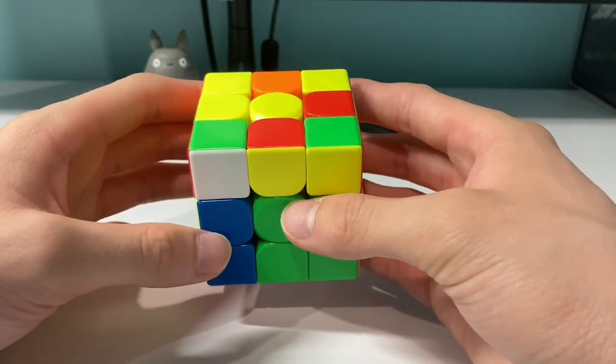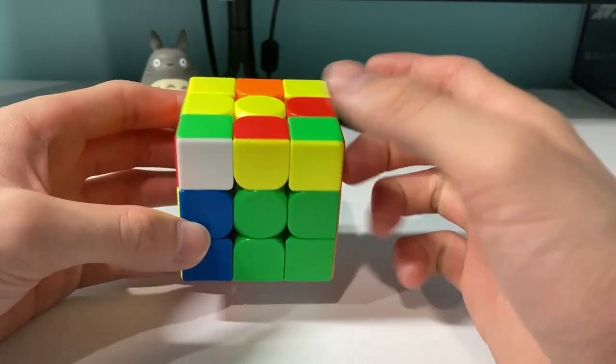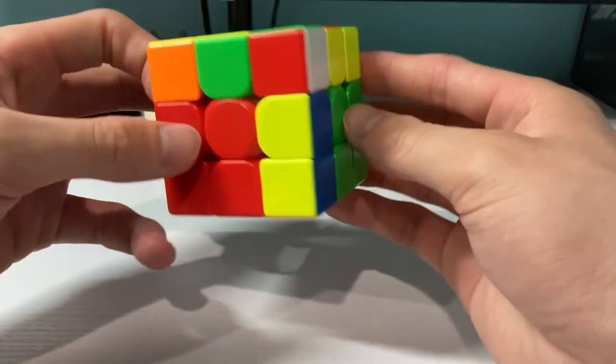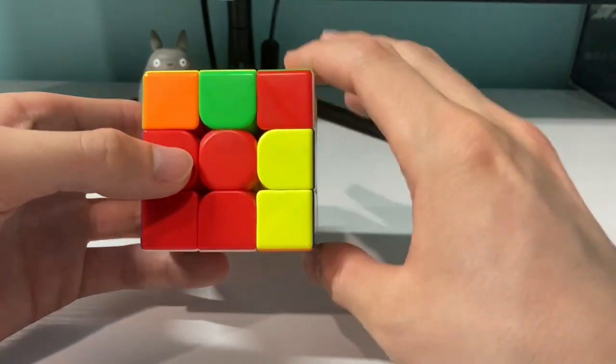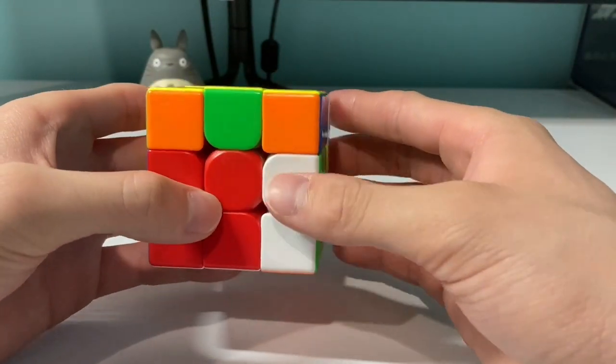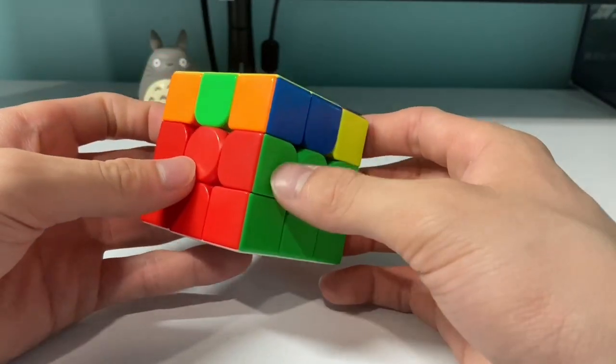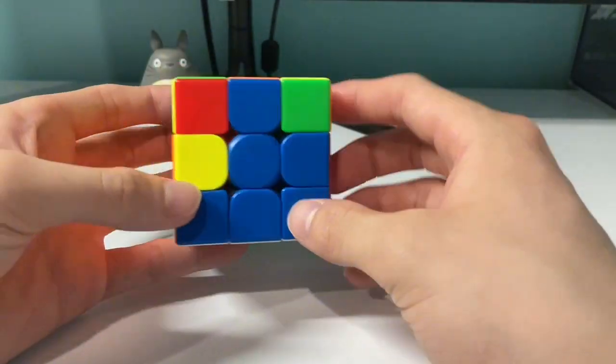So up, left, down, right, bottom, left. And then this is on the right side, so you move the whole cube to the right. And you do one right algorithm. So up, left, down, right. That solved that. And then the last piece.